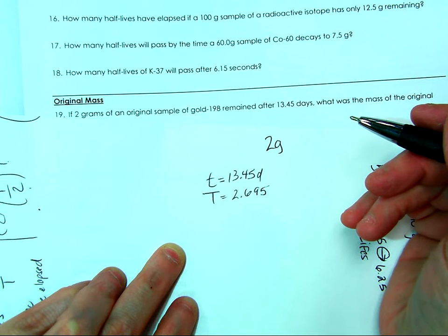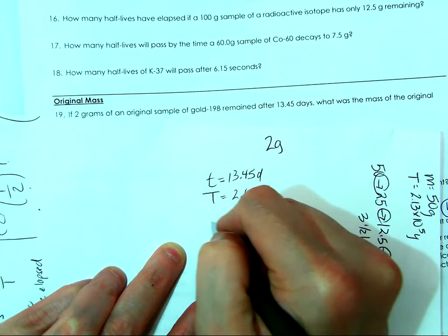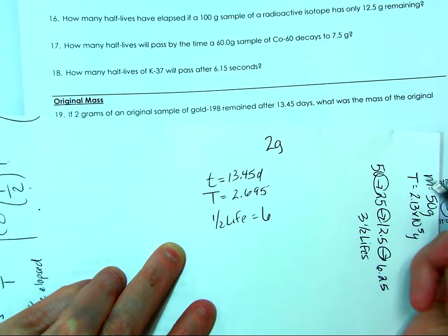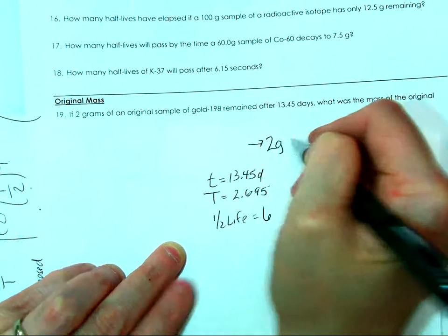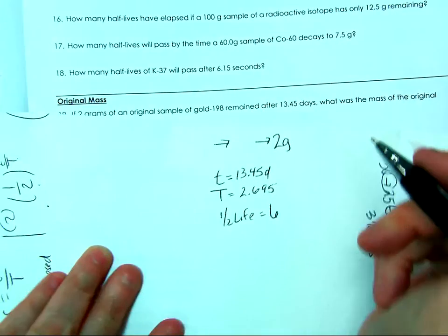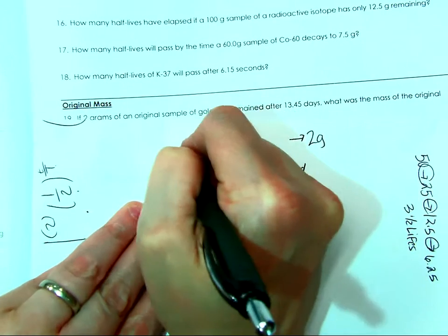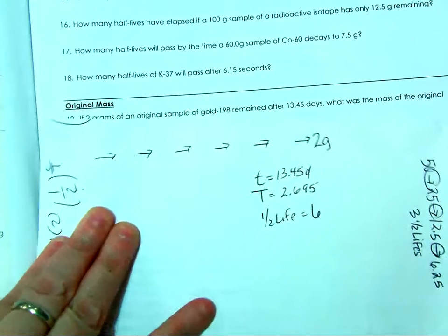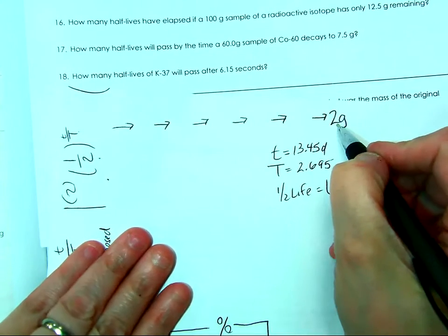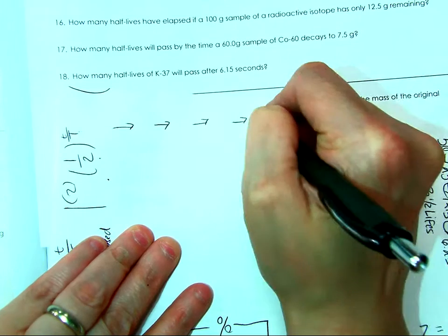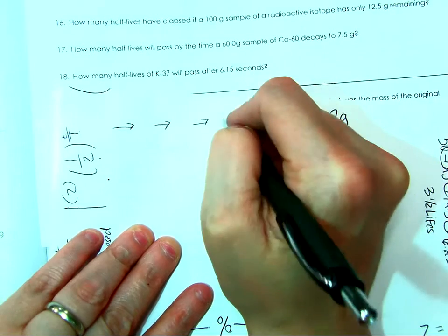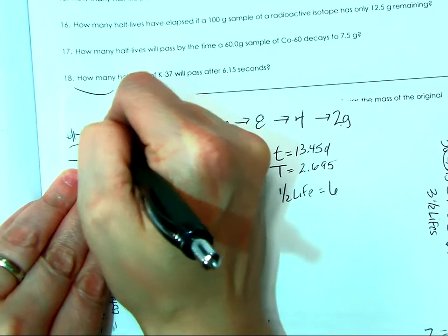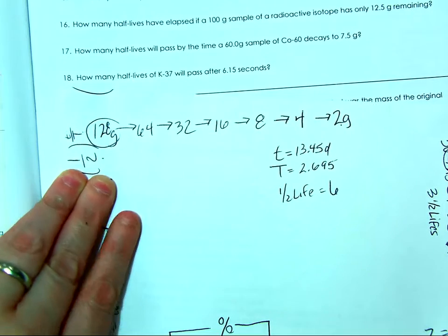And if you roughly do the math, it's probably about 6. So my number of half-lives is going to be 6 of them. So I'm going to draw 6 arrows, but I'm going to do it in this direction. 1, 2, 3, 4, 5, 6. So 2 is really 4, which is really 8, 16, 32, 64, 128. That's my original grams.